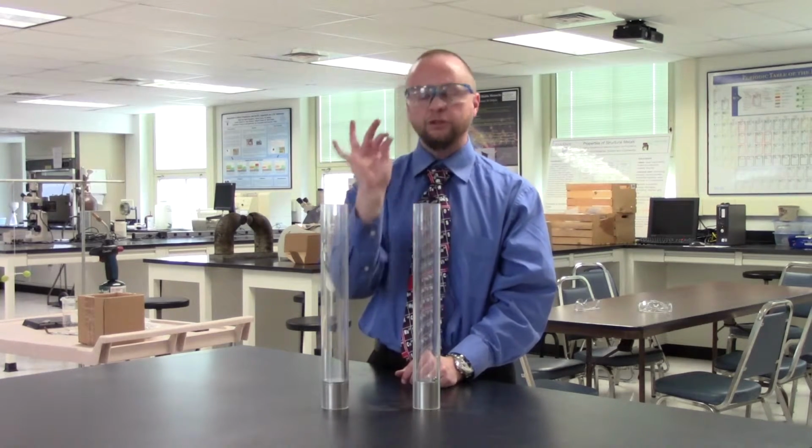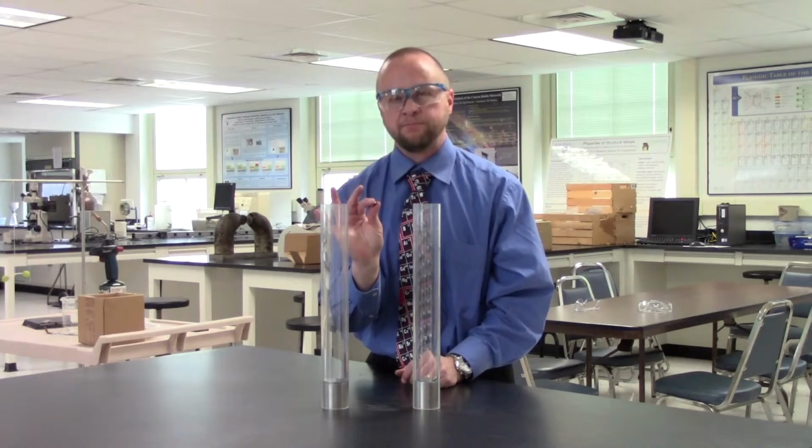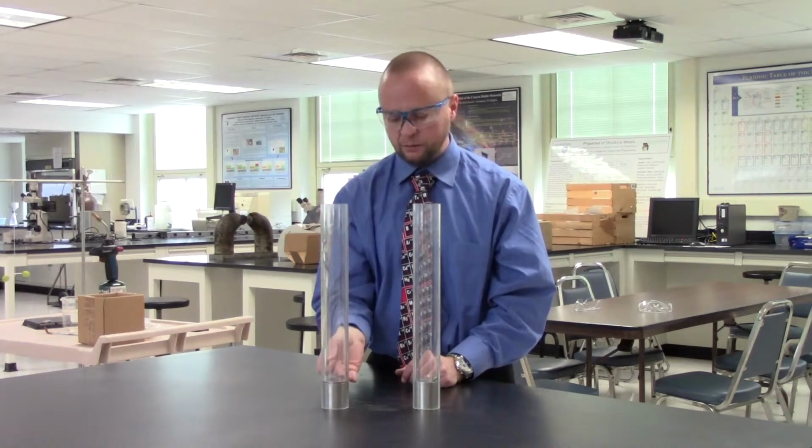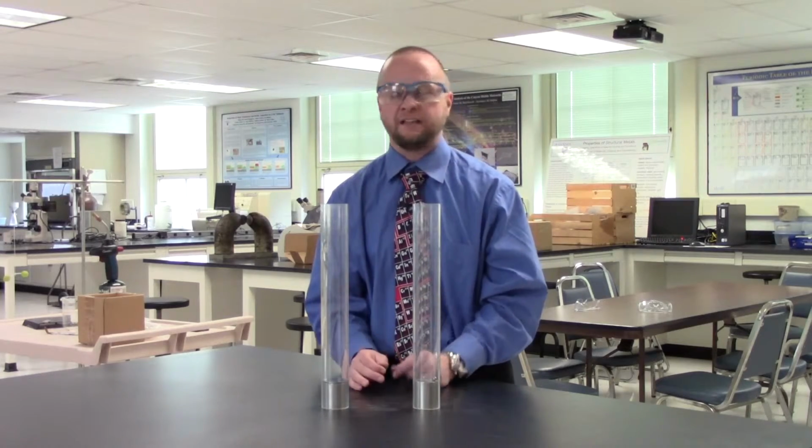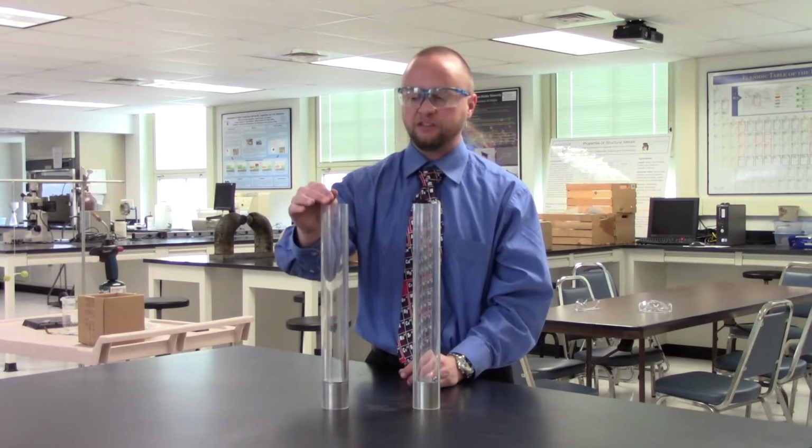So now we're going to do the exact same experiment. I'm going to drop the ball, but now it's going to land on a piece of this amorphous metal, or what we call metallic glass. And let's see how that changes the behavior.